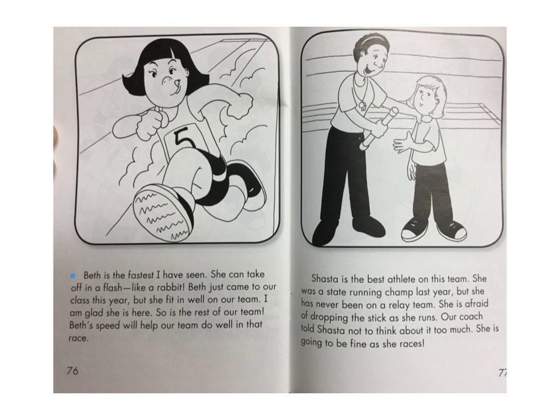Beth is the fastest I have seen. She can take off in a flash, like a rabbit. Beth just came to our class this year, but she fit in well on our team. I am glad she is here. So is the rest of our team. Beth's speed will help our team do well in that race. Shasta is the best athlete on this team. She was a state running champ last year, but she has never been on a relay team. She is afraid of dropping the stick as she runs. Our coach told Shasta not to think about it too much. She is going to be fine as she races.